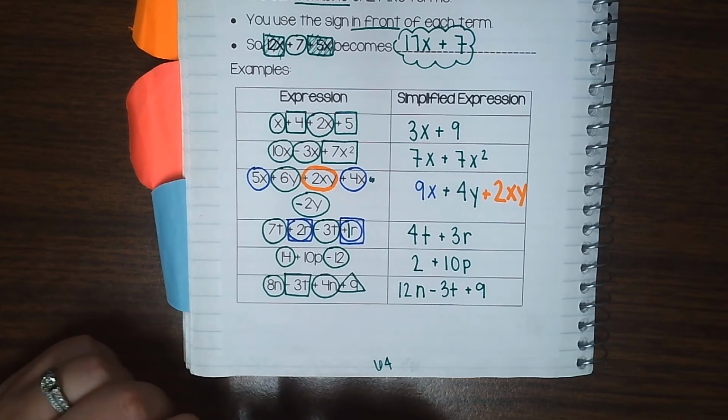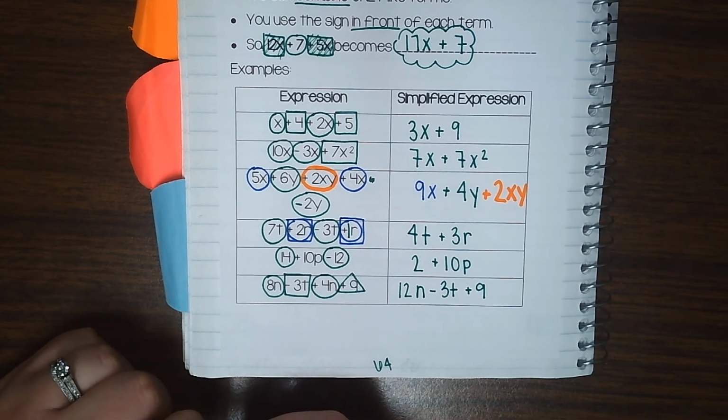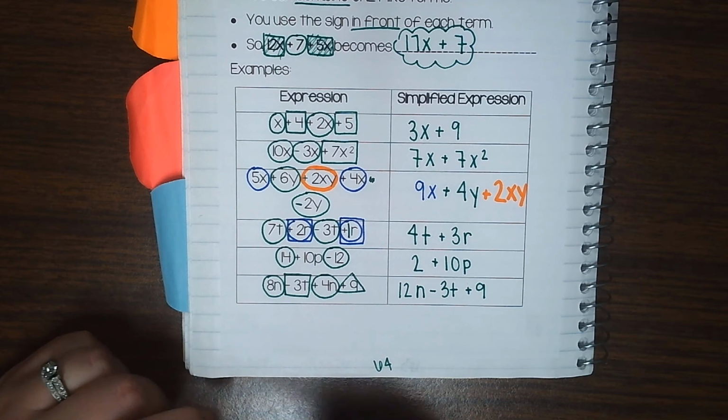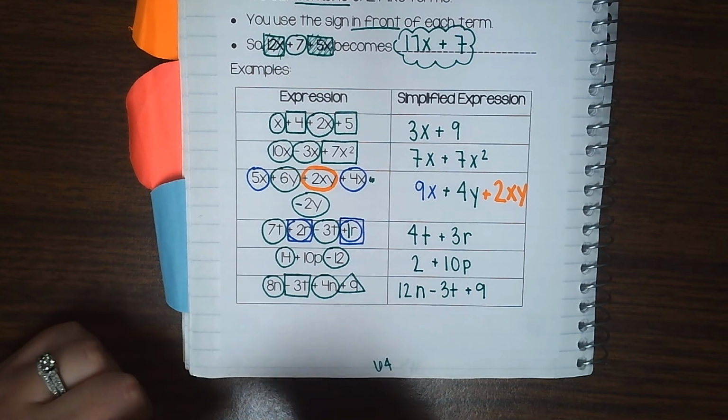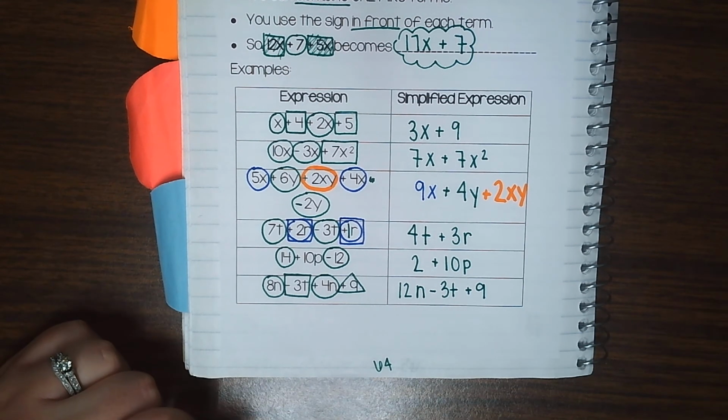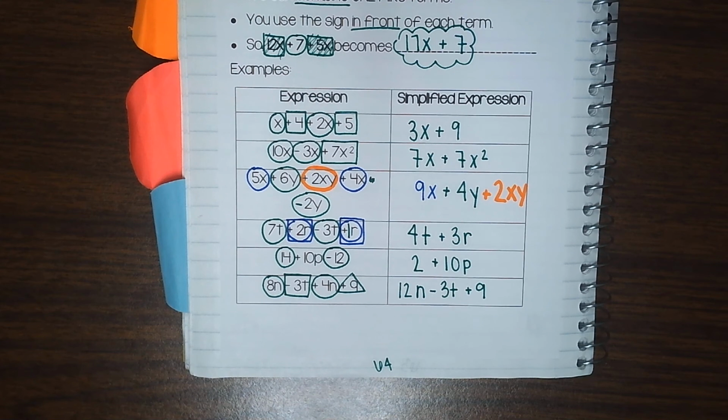Okay, we will have lots of practice on this today on Go Formative. Please ask questions if you need help. I know that this can be a very tricky topic, so if you need help, please ask for help. Okay, that concludes our lesson.